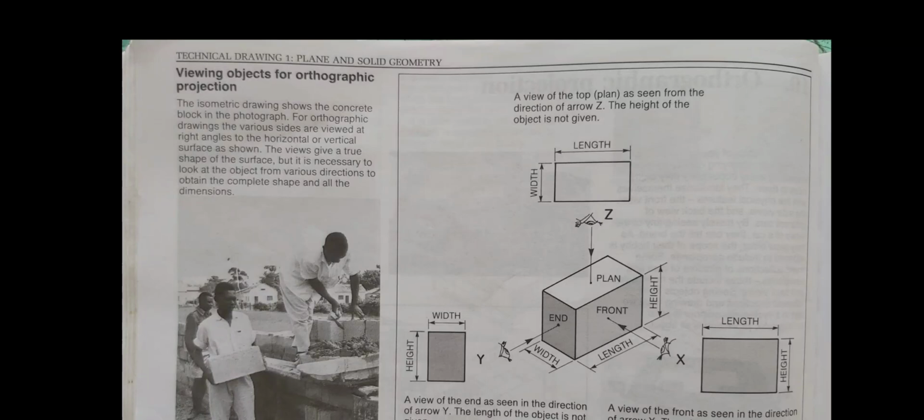Now, in orthographic projection, we're going to be drawing the same objects again. However, you're representing them in a 2 dimensional plane, or you're representing them in 2 dimensions, right? That's the difference between isometric and orthographic projection. So if you look at the drawing shown in this recording, you can see you have an isometric projection of a rectangular prism, right?